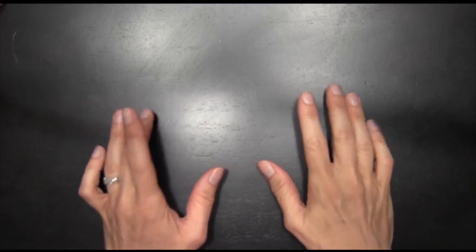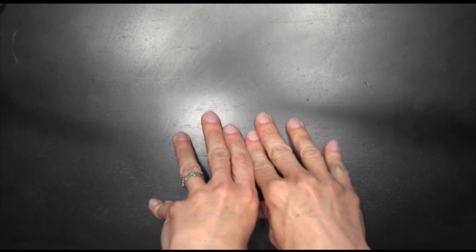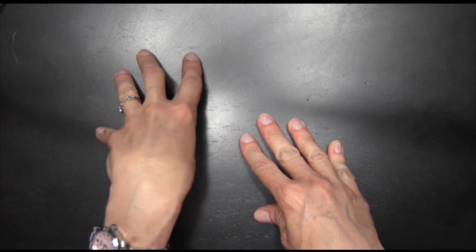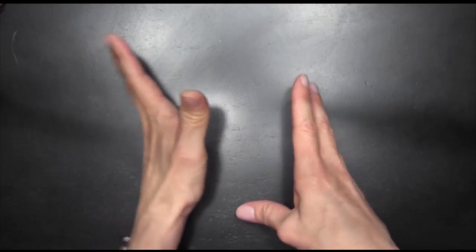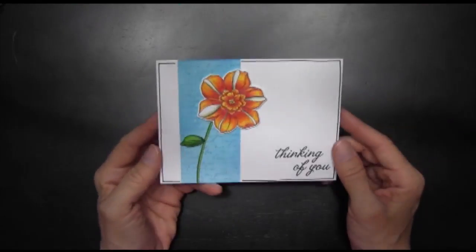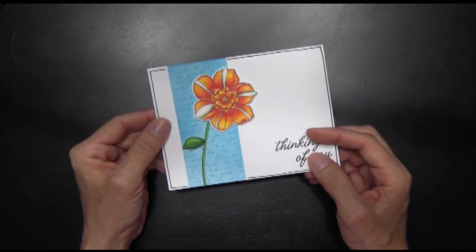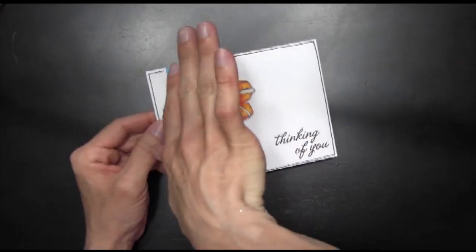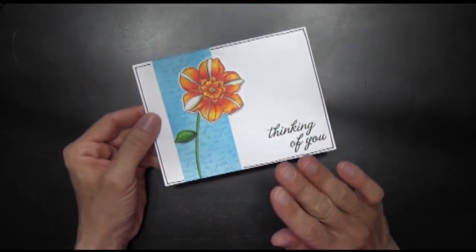Okay, another design consideration is to balance the elements on your card. So make sure that you have one side just as filled as the other side. You don't have kind of too much weight on one side of your card. So I'll show you a few examples of that. So we have this one, which has the flower on this side and the sentiment on this side. So you're kind of balancing this corner with this corner.